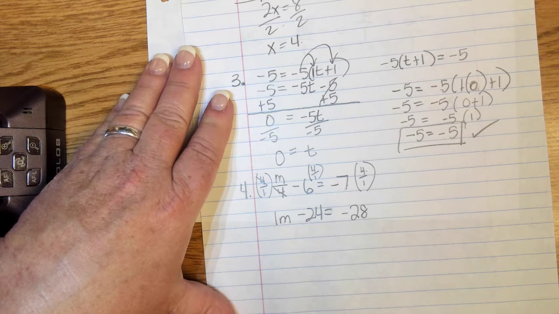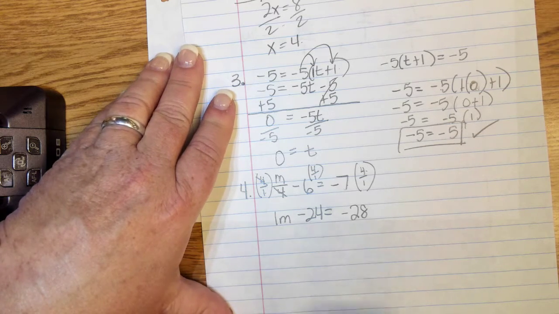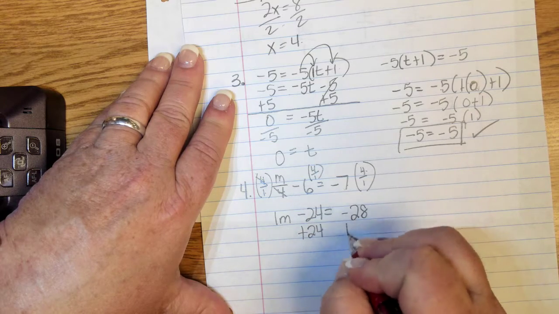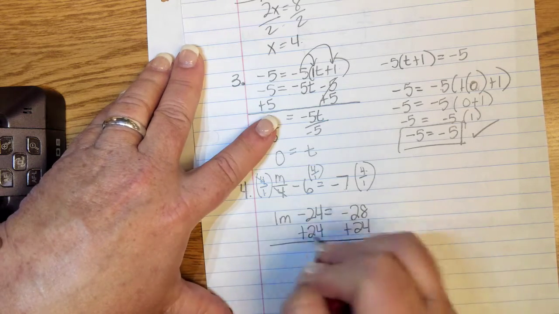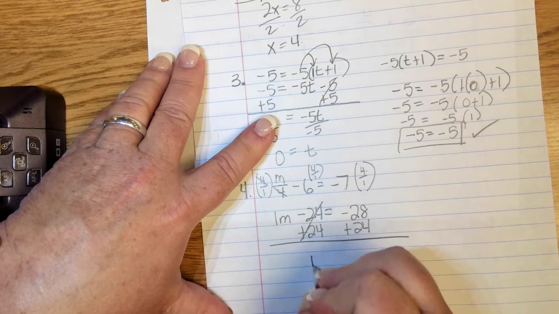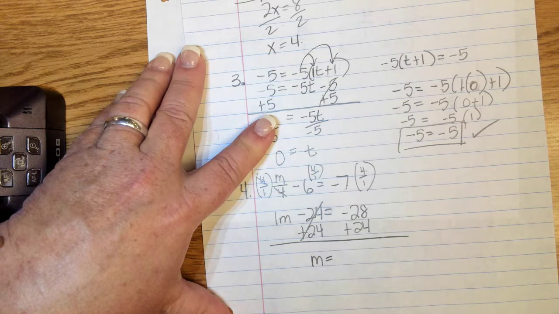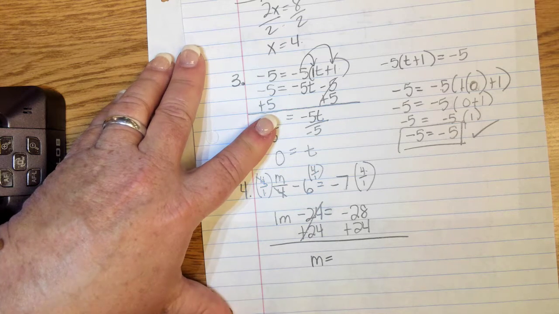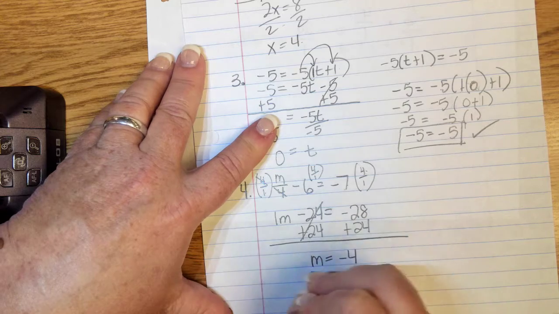Too much? No problem. We'll do it again, all right? So now it's just simply adding 24 here, adding 24 here. This takes care of that. I end up with 1m is equal to negative 28 and positive 24 is what? Negative 4. And there's my answer.